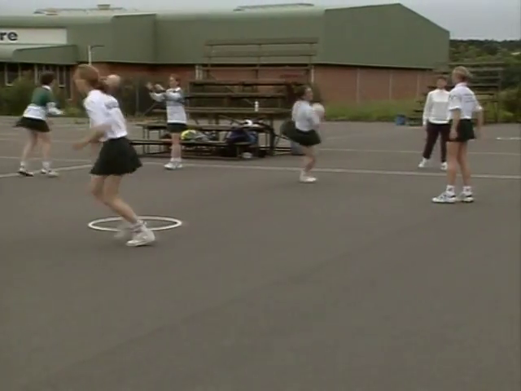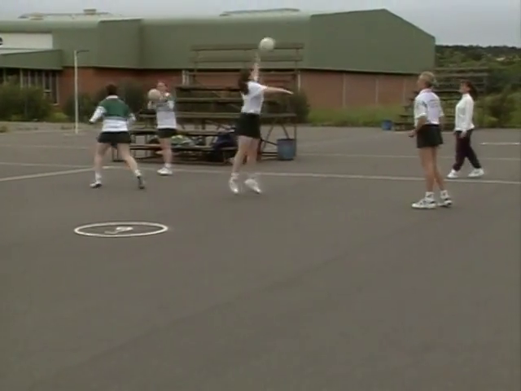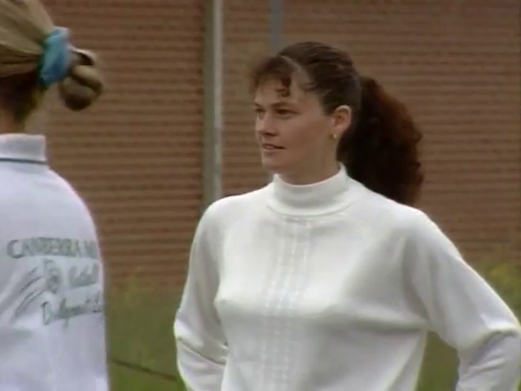Let it come back to the middle each time, hands back. Make it come back to the middle each time, put the ball somewhere else.